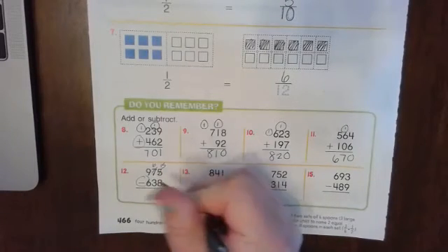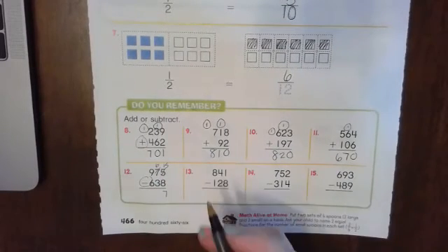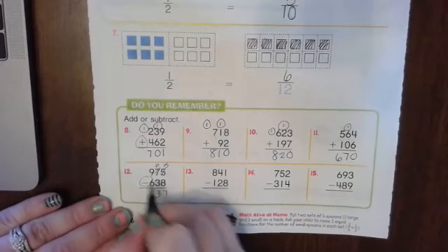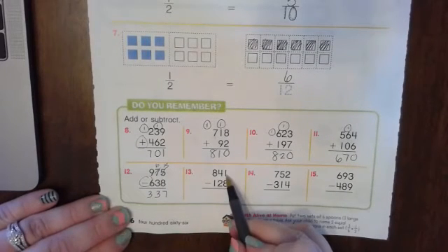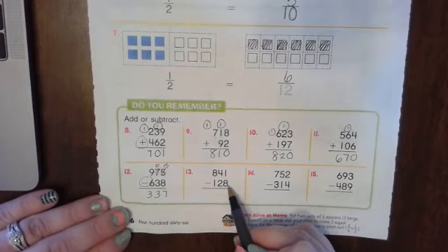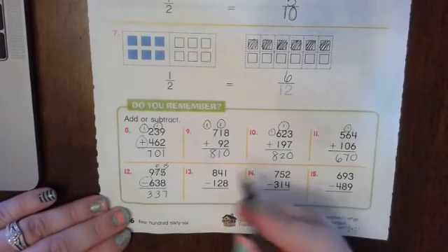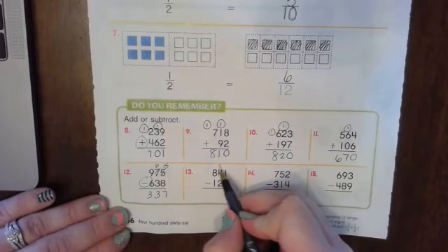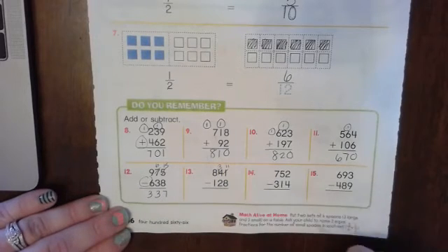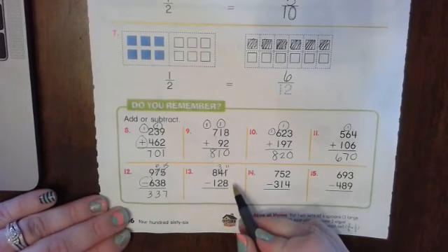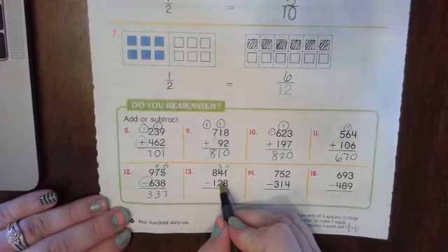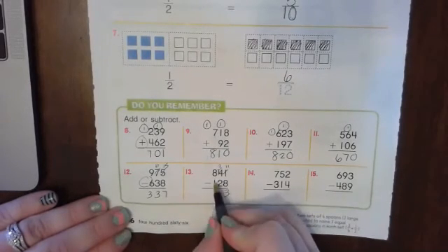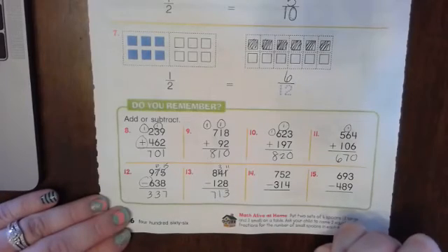7. 6 minus 3, 3. And 9 minus 6, 3. All right. We have 1 minus 8. If we have $1, can we buy something worth $8? No. So we need to go to our neighbor. Leaves our neighbor with 3 and leaves us with 11. 11 minus 8, 3. 3 minus 2, 1. And 8 minus 1, 7.